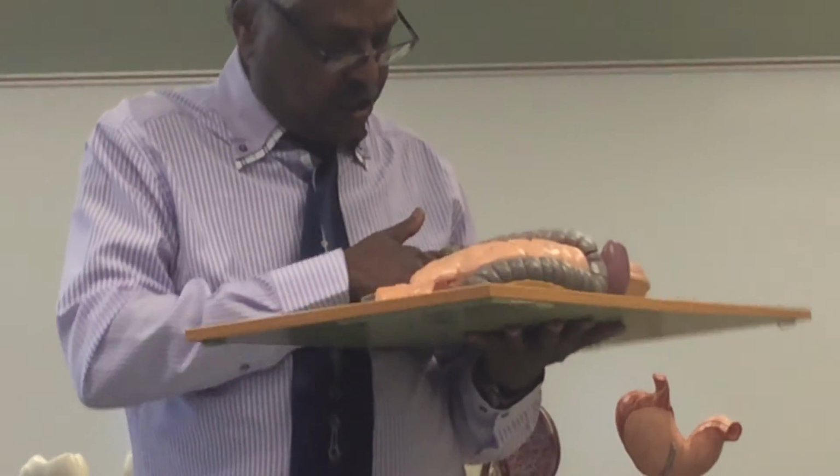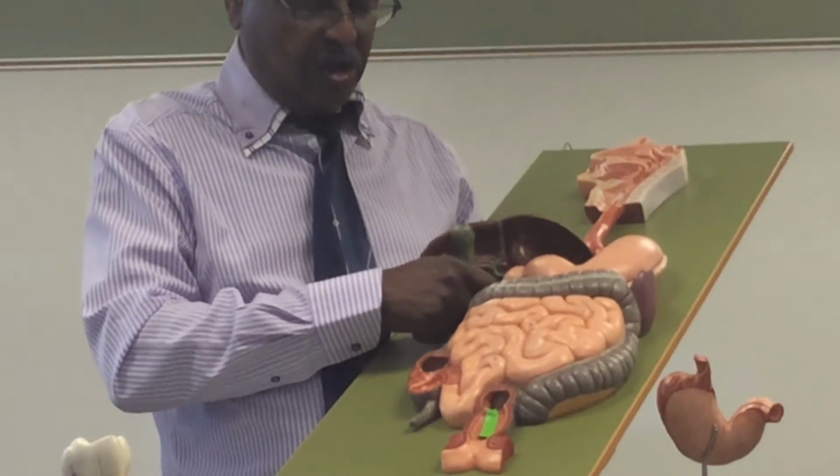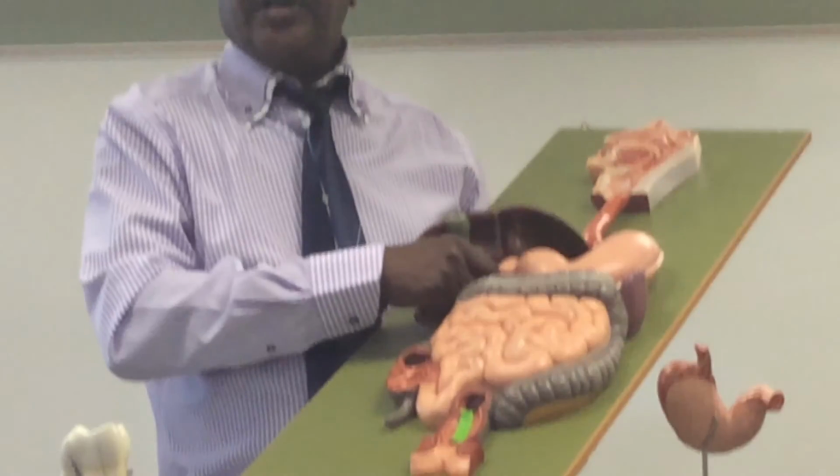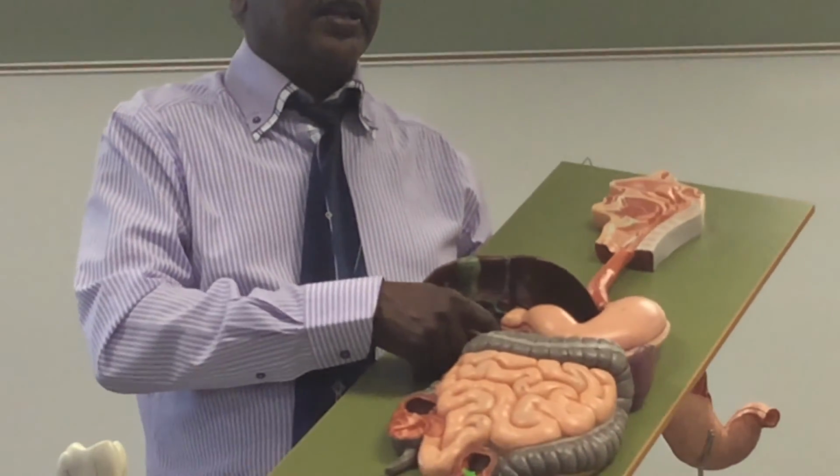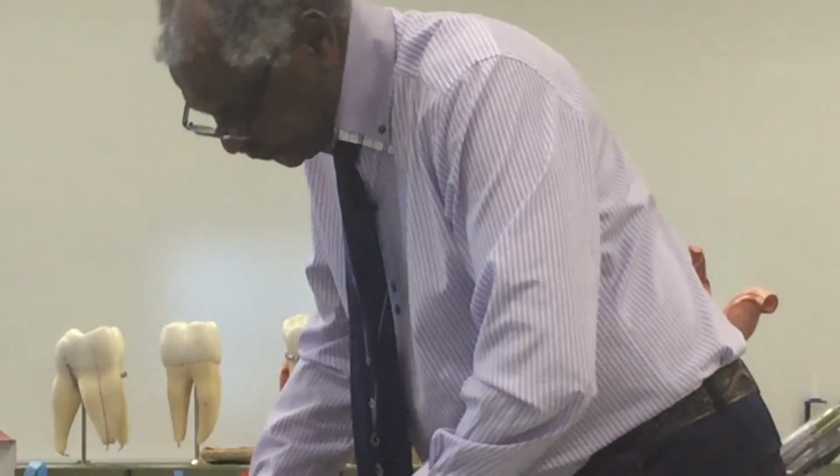But it is not going to be labeled in this model here. If it is labeled in this model, it is going to be labeled right here. Okay? The common bile duct. All right? So now, let us leave this.